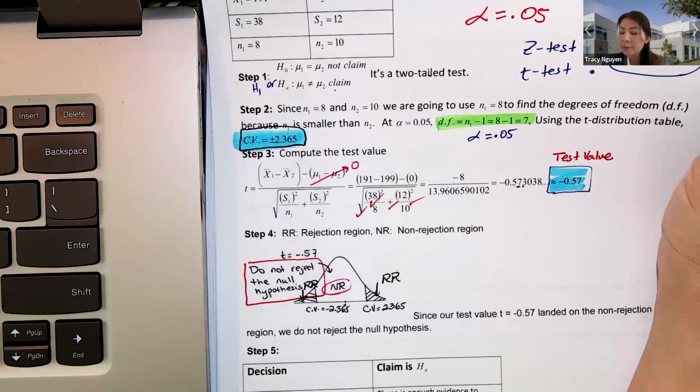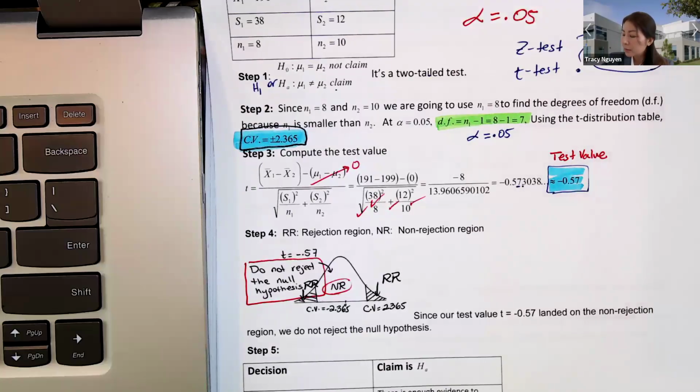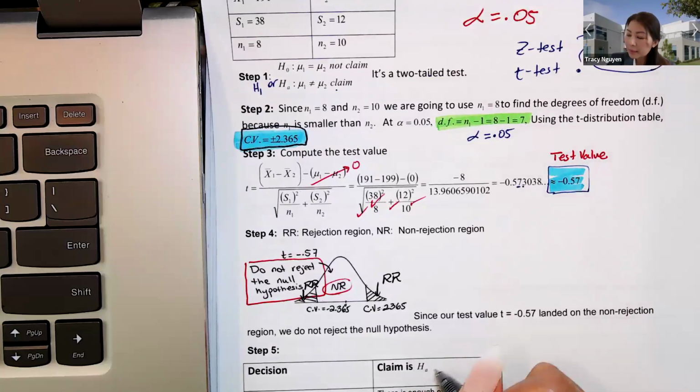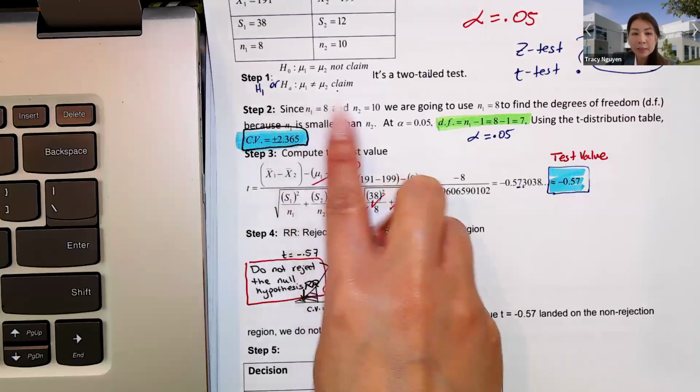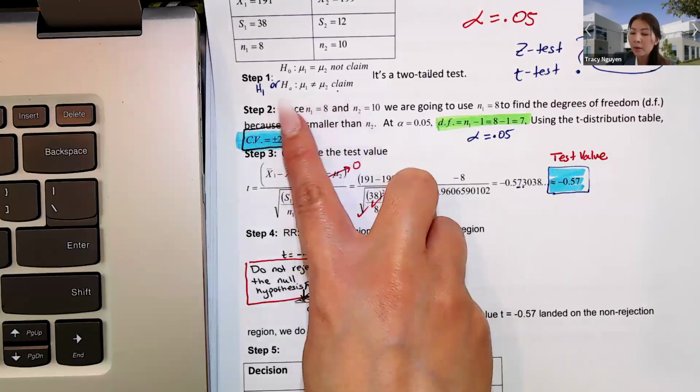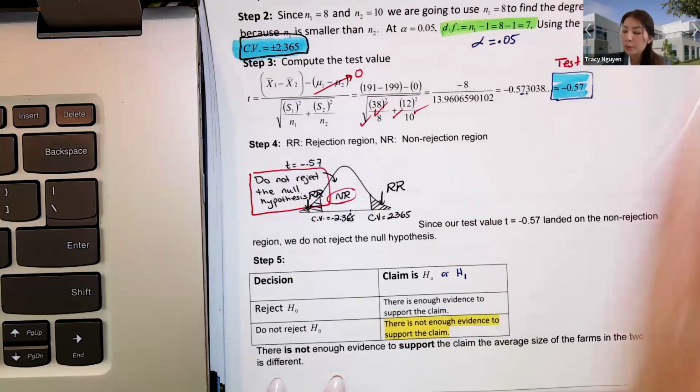Then the last step is to summarize the results. To summarize the results, we go back to see whether our claim from step 1 is the first or the second hypothesis. So in step 1, we put the claim as H0 or H1. Then we go by the summary box, which we have.